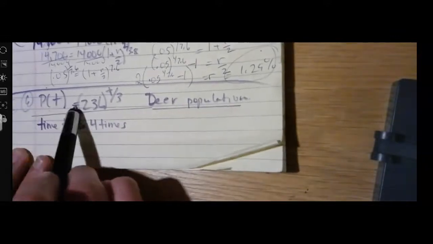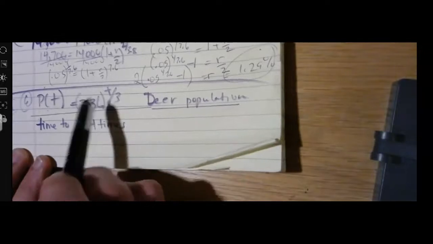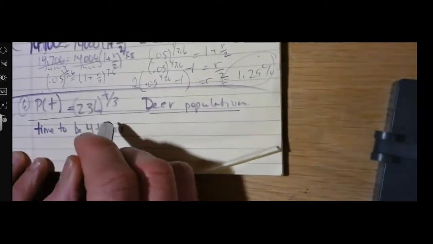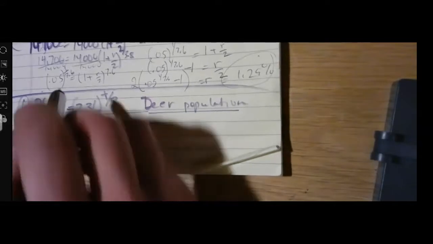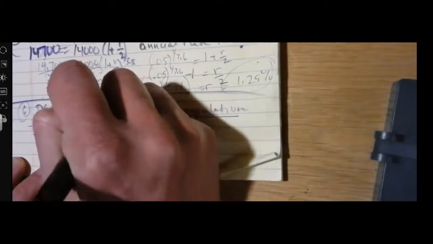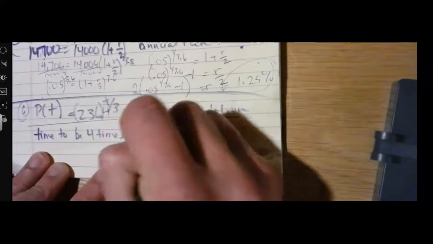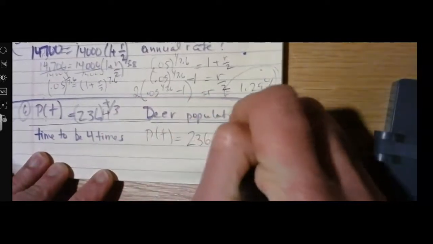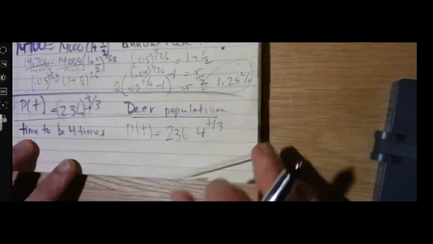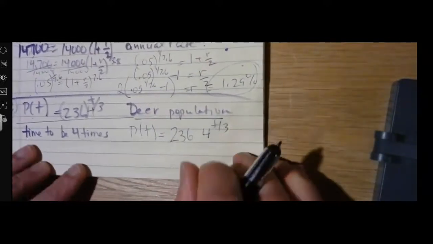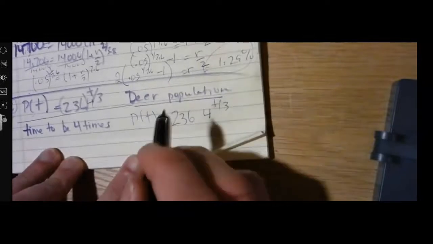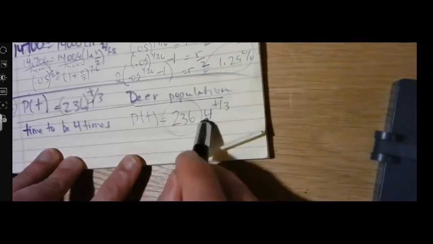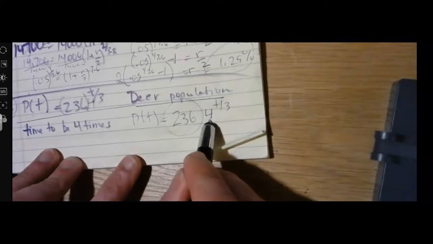They tell us that the population of the deer can be modeled by this equation. Population at a certain time equals original amount to a certain power. Actually, I think it was 4 to the 3t. So the equation is P of t is equal to 236 times 4 to the t over 3. Okay? That's the formula it's modeled by. They told us that. So therefore, what does that mean? That means that my initial amount is 236, and I'm quadrupling, so my base is a 4.